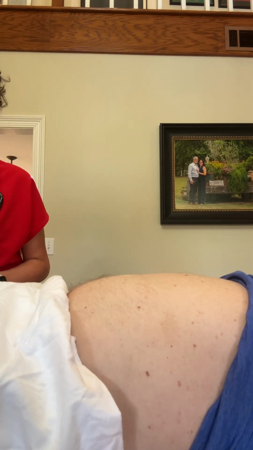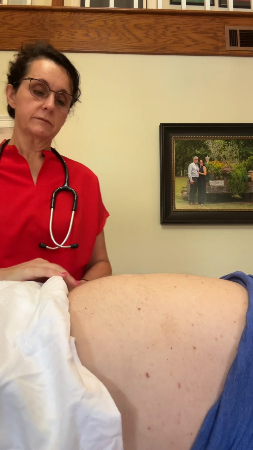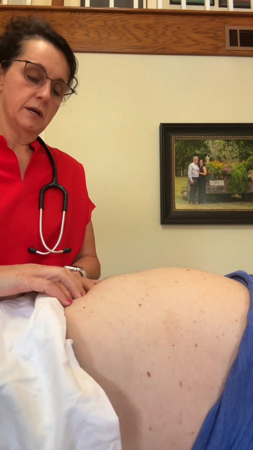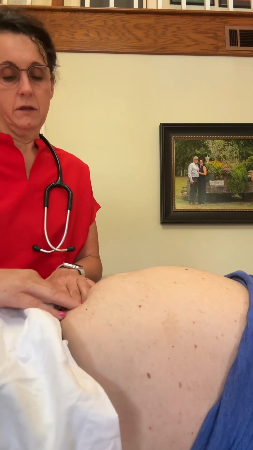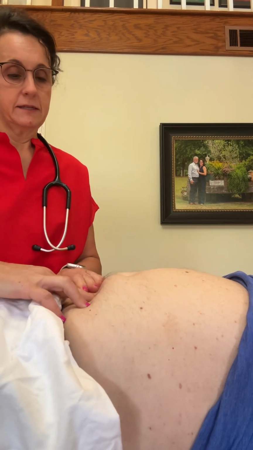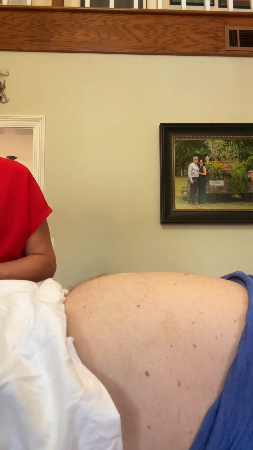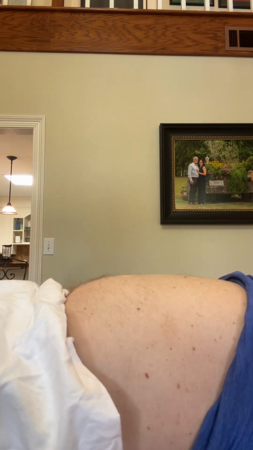And then we'll palpate for the bladder, which the bladder should not be palpable unless it's distended. Okay, not palpable. Okay, we'll have you sit up now on the side of the table. Okay.